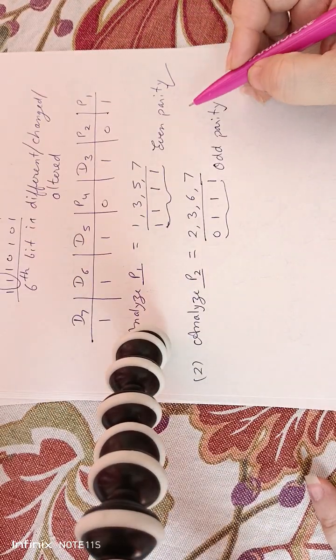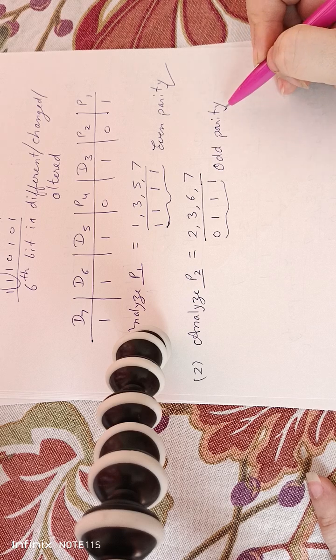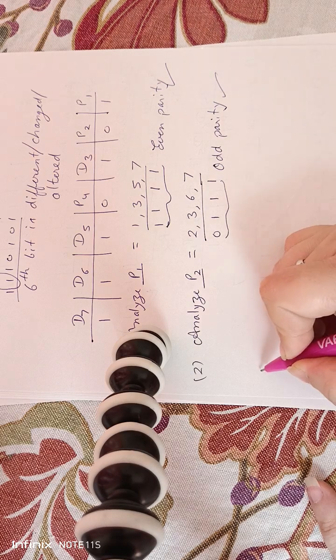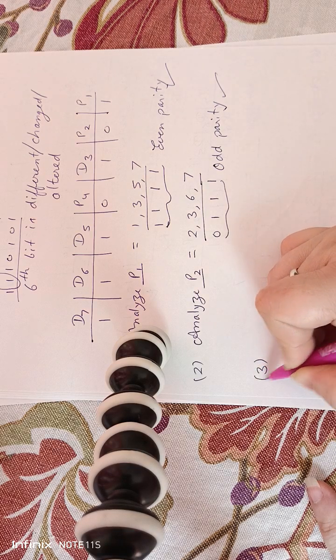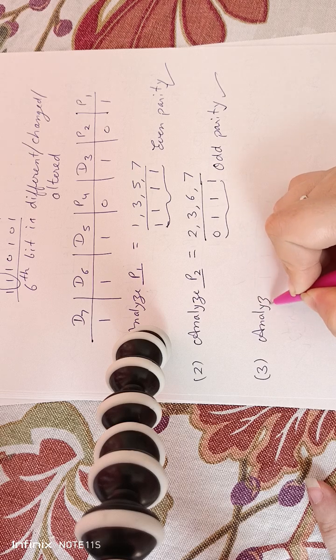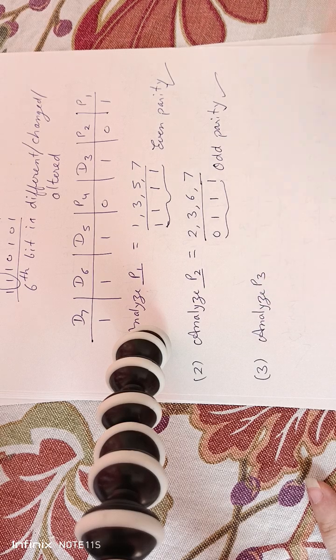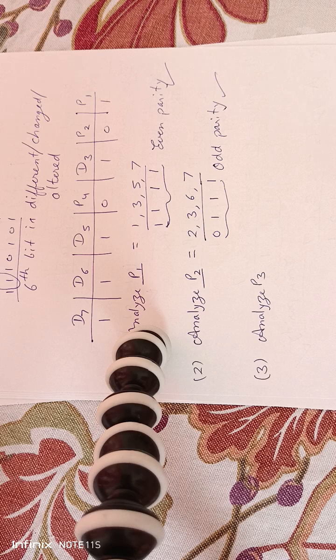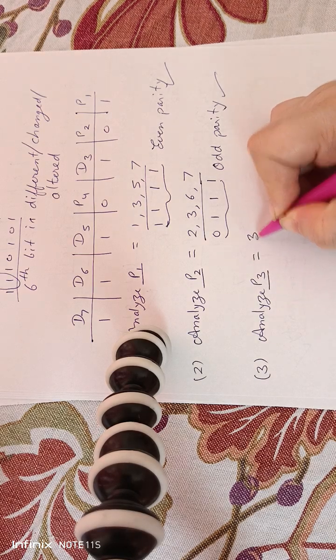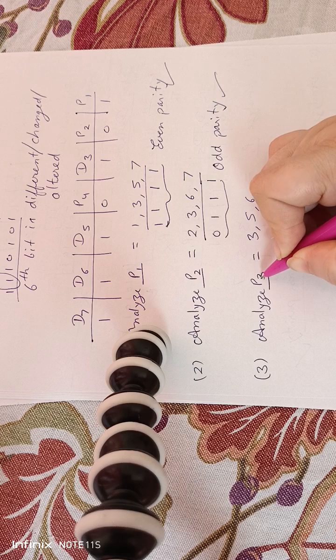Now you can see that here parity is odd. So now we will analyze P3. Okay, so for P3 we have 3, 5, sorry, P4.